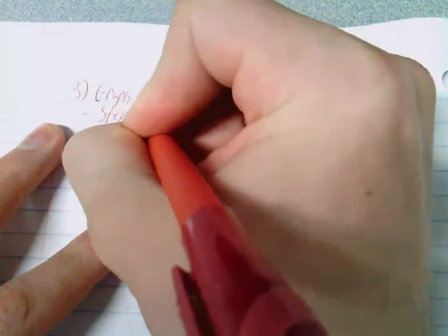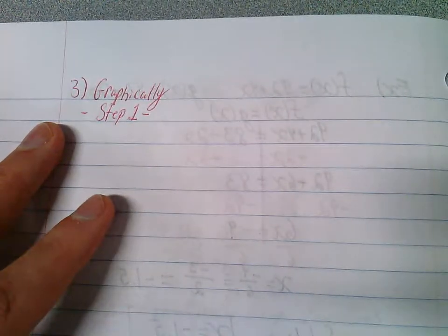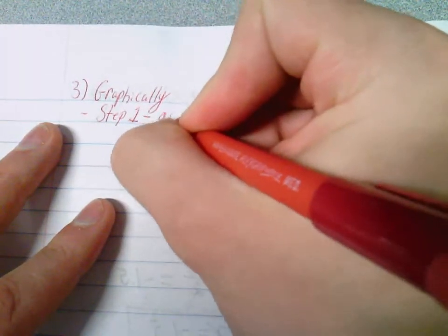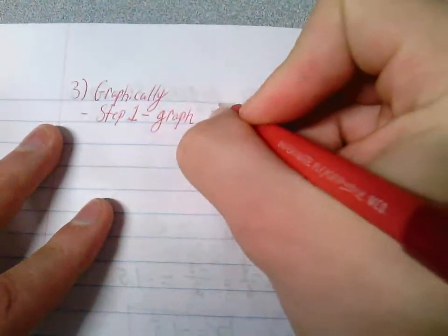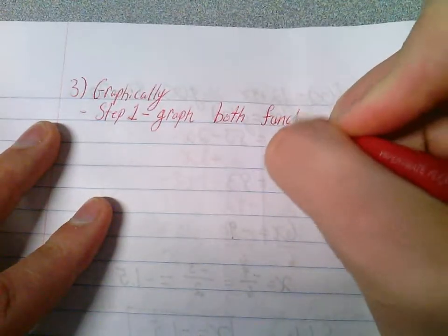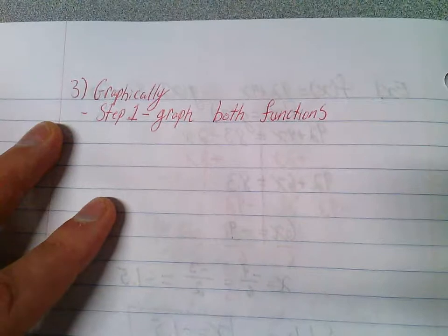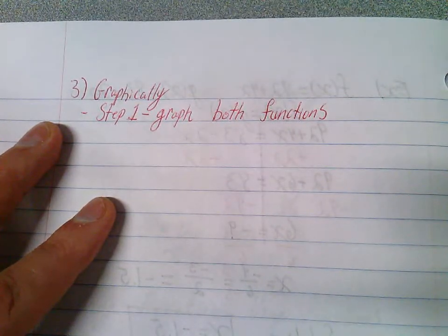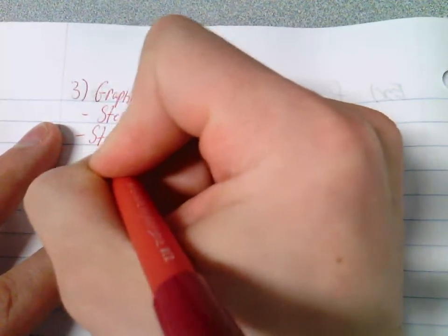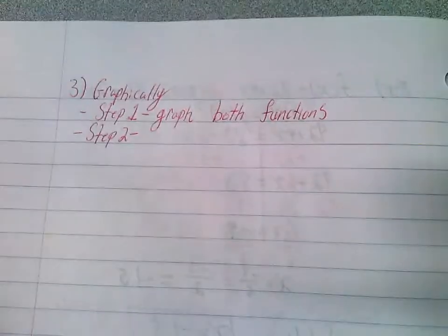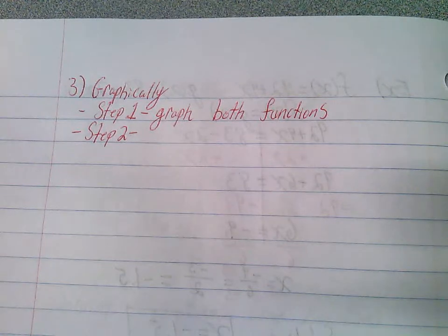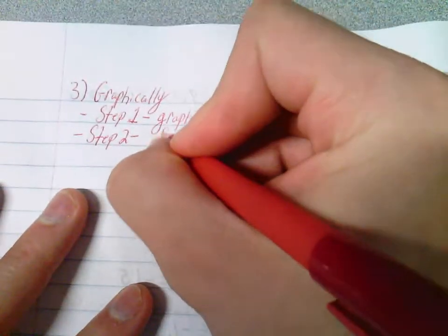We can say step 1. If we're going to use a graph, the first thing that we should do is graph both functions. Once we've graphed them, and we'll review how to graph some functions here in a second, all we need to do is find the intersection.